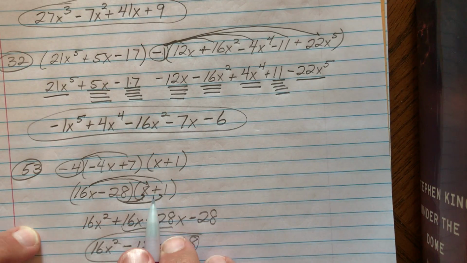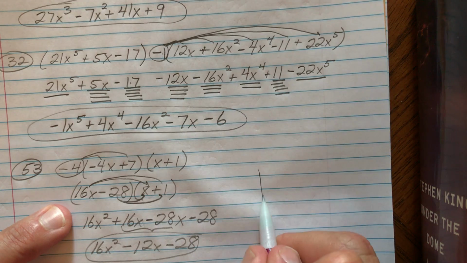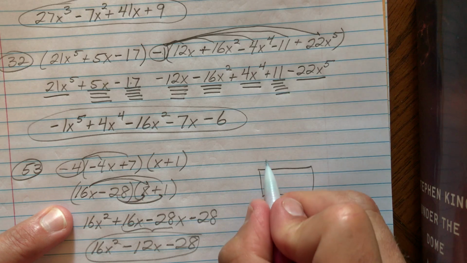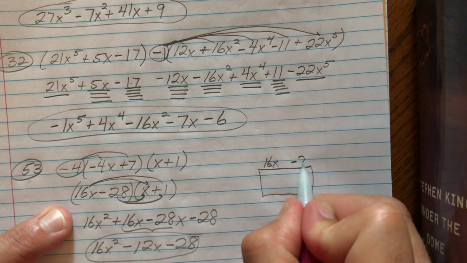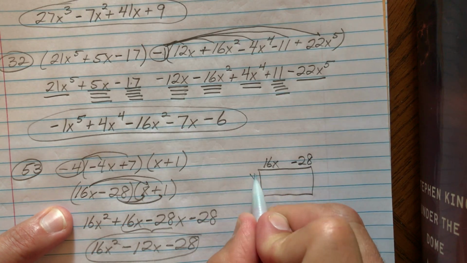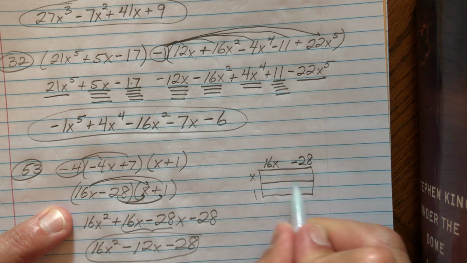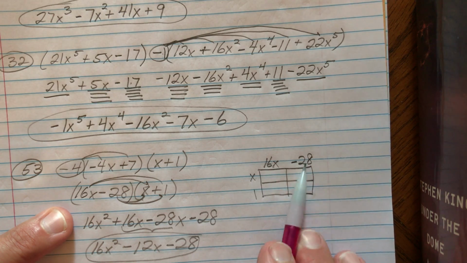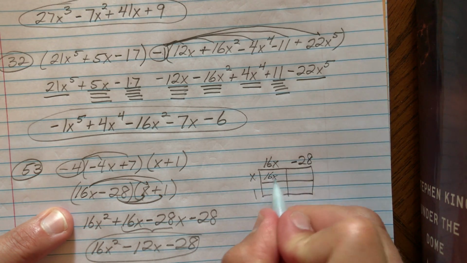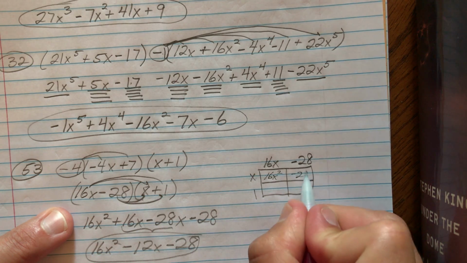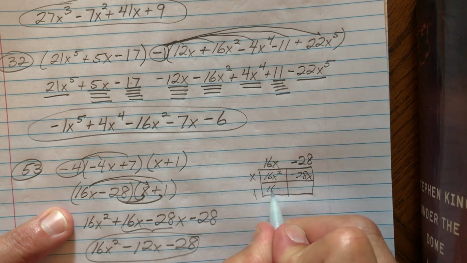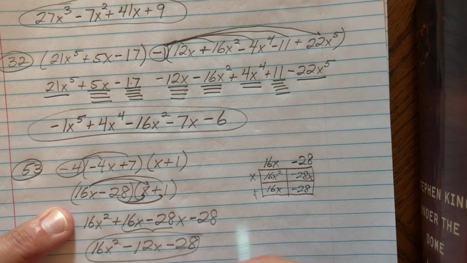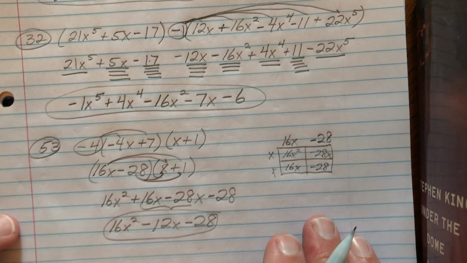You can also, let's go back to the previous step, you could make a rectangle, and on the top of the rectangle you could put 16x minus 28, and on the side you could put x and 1. So it just helps you to organize what you're multiplying. If you multiply these two terms, you get 16x squared, negative 28x. 16x times 1 is 16x. 1 times negative 28 is negative 28. It's the same thing you have here. Just a lot of people like that a lot better.